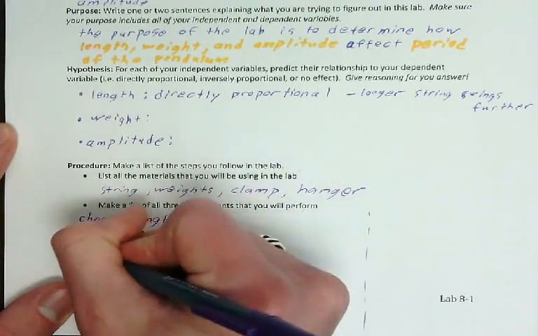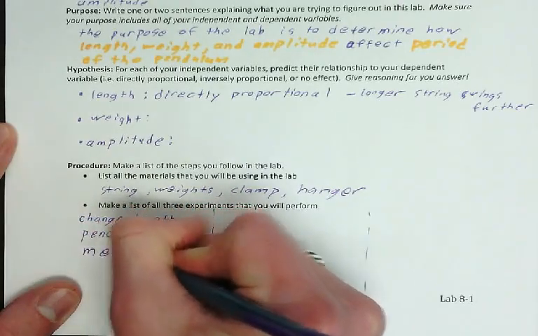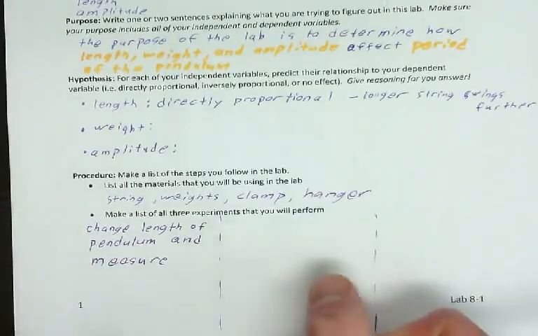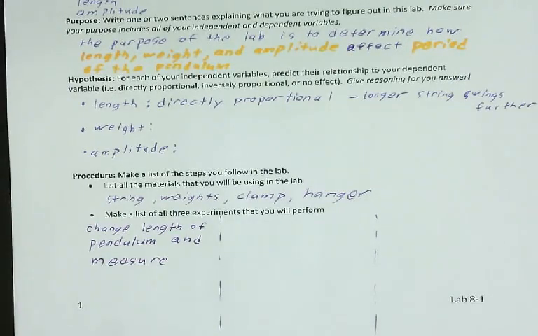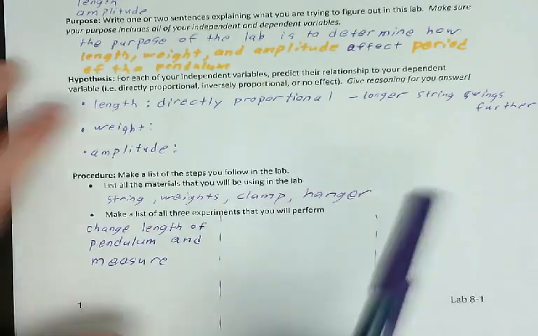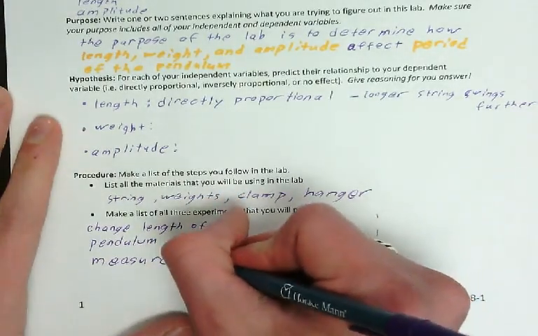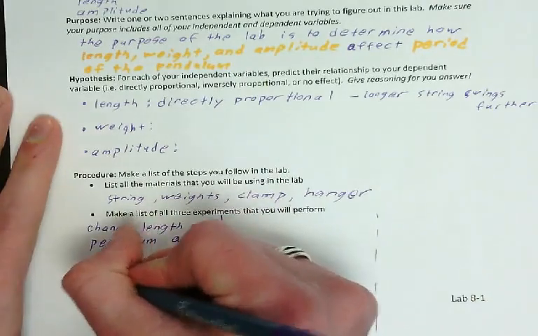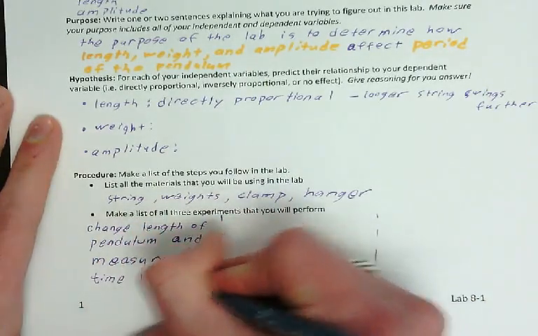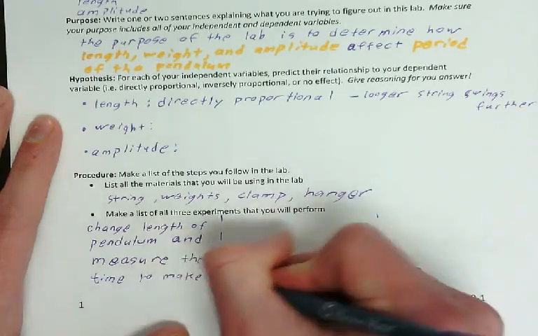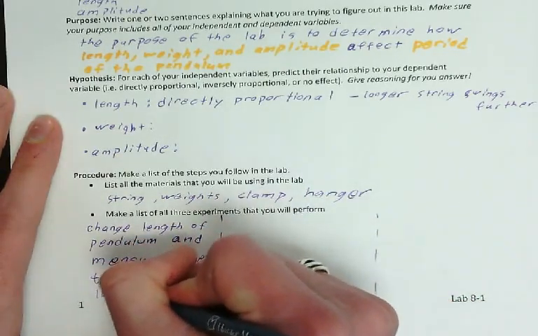And measure. Now the lab is asking me to find period. The problem is period is the time it takes to just go once. And I'm not really doing that, because that would be too inaccurate. You would just have it once, and if you didn't do it exactly right that one time, you would be off. So instead of the time to go once, we're going to measure the time to make 10 oscillations.